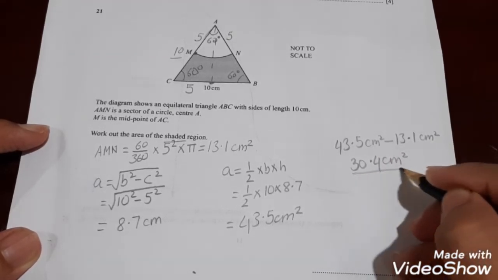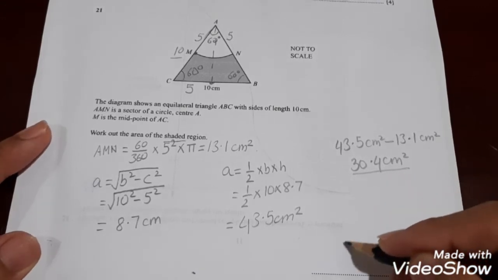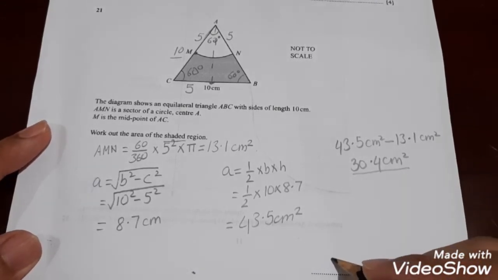So this will be the area of the shaded region, which we will write over here, 30.4 centimeters squared.